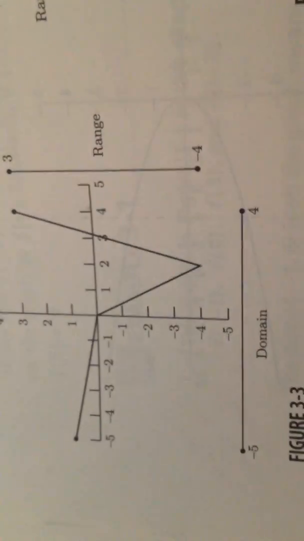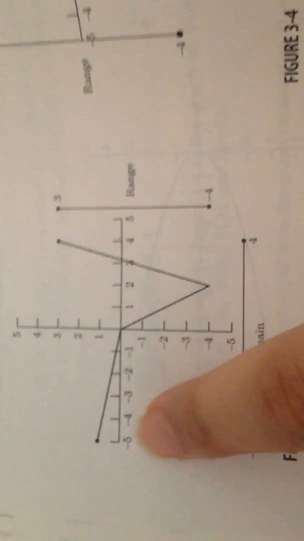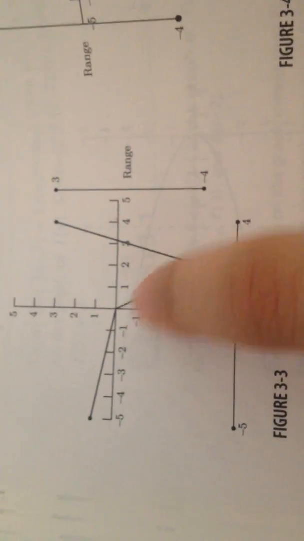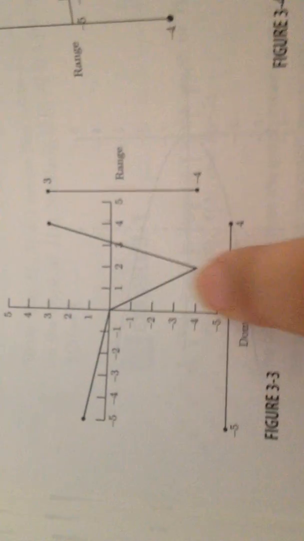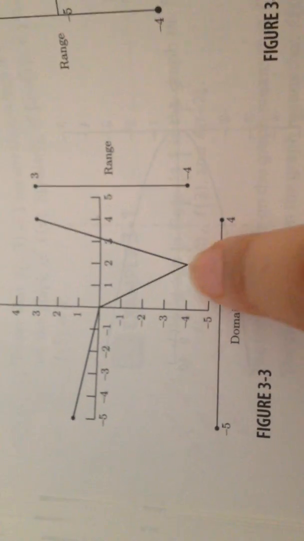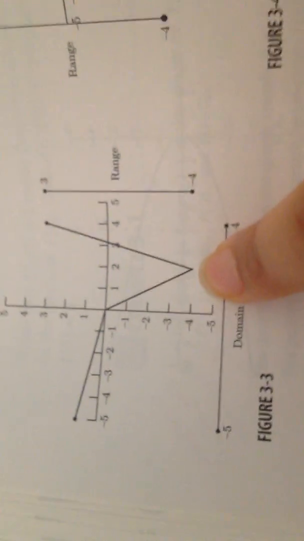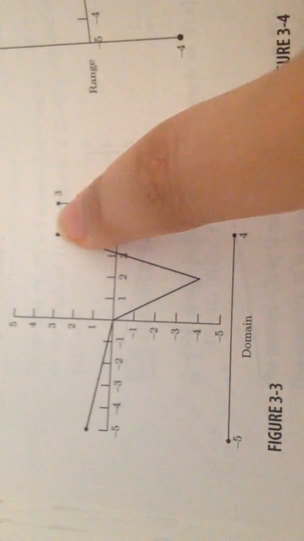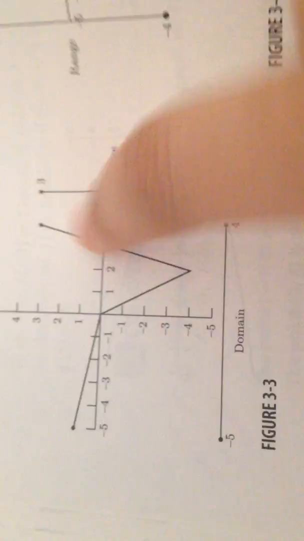Alright, this graph over here, it is decreasing from -5 to 0, right? The graph is decreasing. And it continues to decrease again from 0 to 2. And then it increases at x equals 2 all the way up to x equals 4. Yeah, x equals 4.